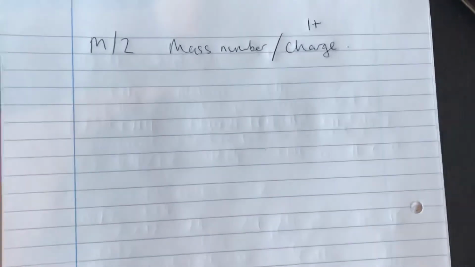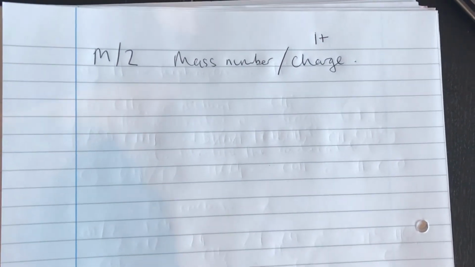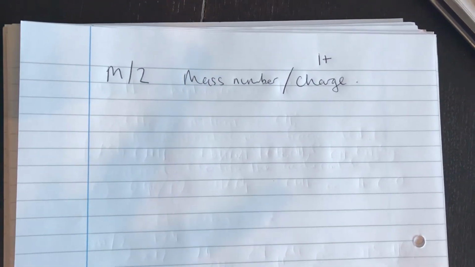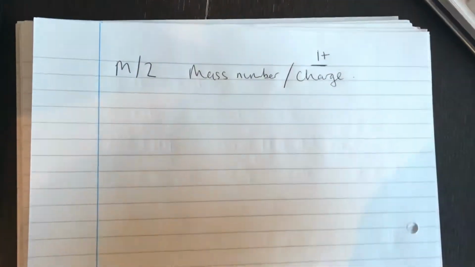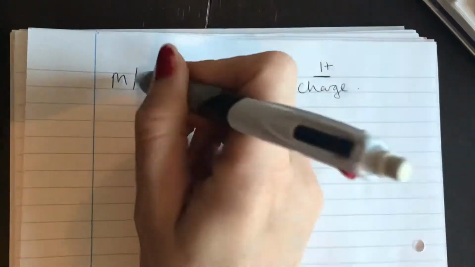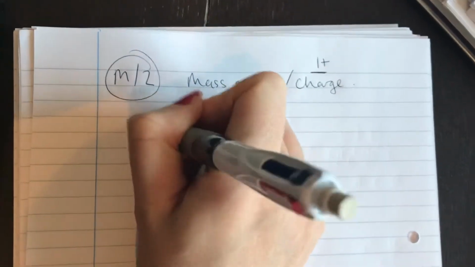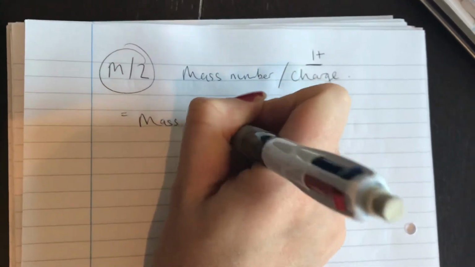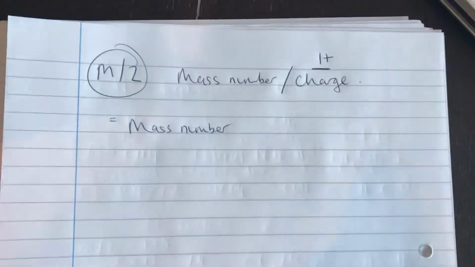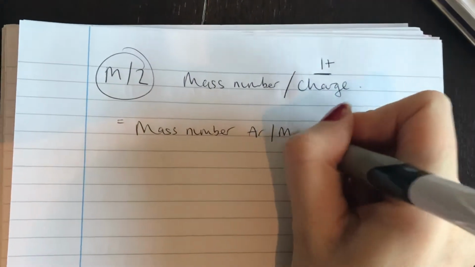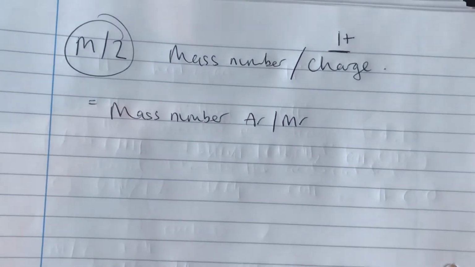Now, you can get ions with a higher charge than that, in which case it becomes a little bit more complicated, but for the A-level spec, you assume the charge is always 1+, which basically means the M/Z value is just equal to the mass number, or the MR or AR, depending on whether it's an atom or a molecule, okay?